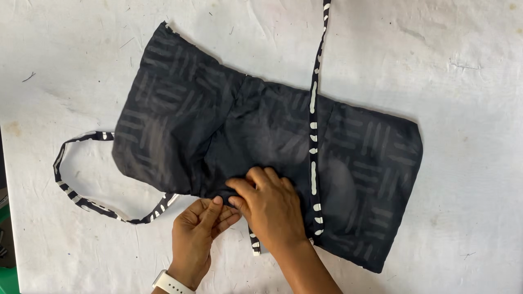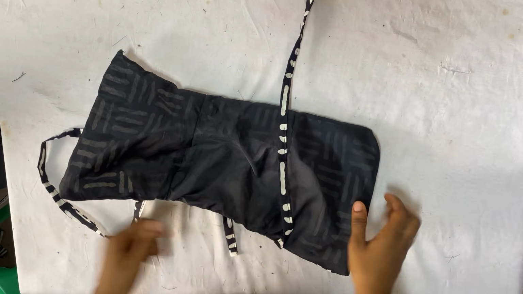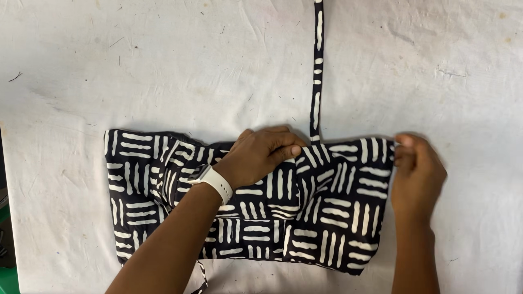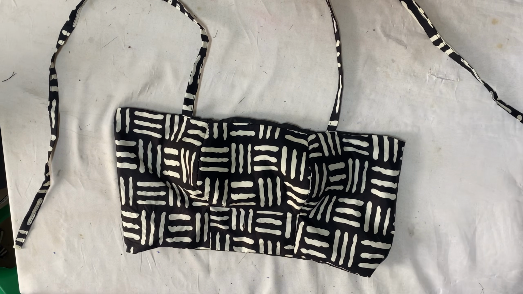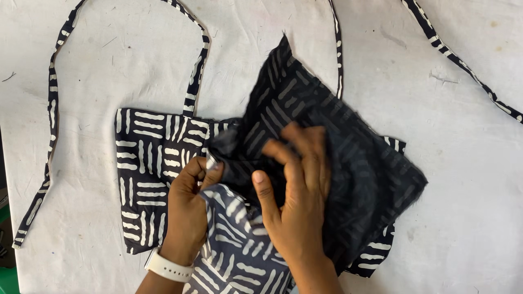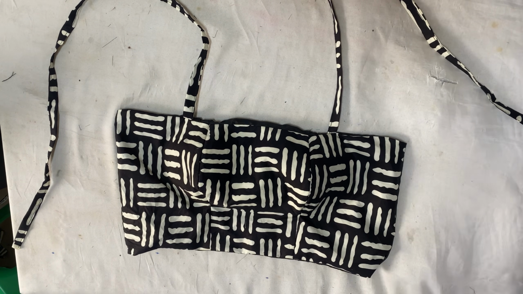So to keep my lining in place, I'm going to be top stitching on this chest line. I'll top stitch on this upper part all the way down so that it keeps my lining in place. So I'll turn my back panels to the right side also. So these are the back panels. I'll turn it over to the right side, and then I'll show you guys what it looks like.